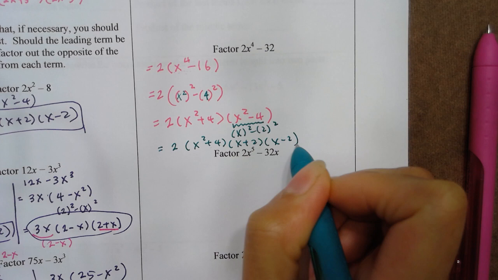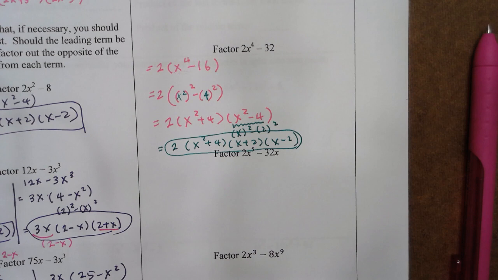Alright, so hopefully that wasn't that bad. The greatest common factor of that problem is 2x. We have x to the 4th power minus 16. Ooh, it's exactly the same problem, isn't it? So x squared squared minus 4 squared. 2x times x squared plus 4 times x squared minus 4. 2x times x squared plus 4 times x plus 2 times x minus 2 is the answer.